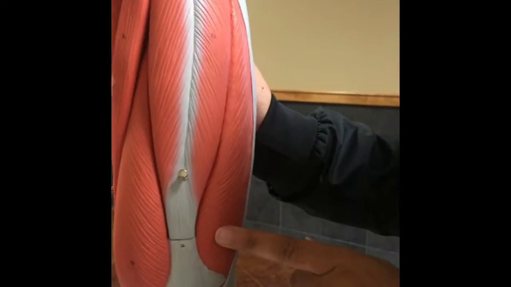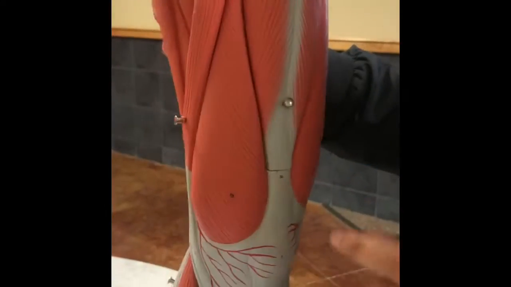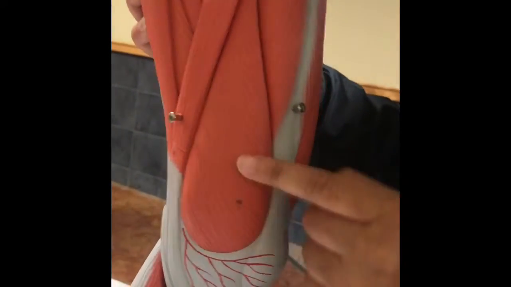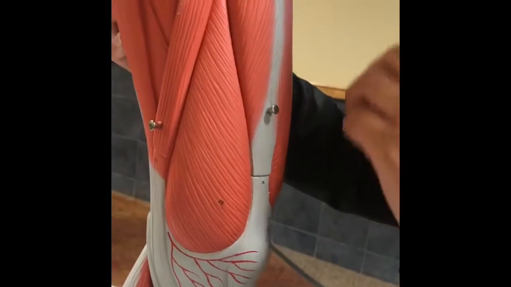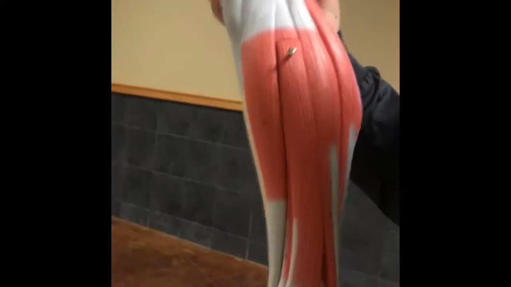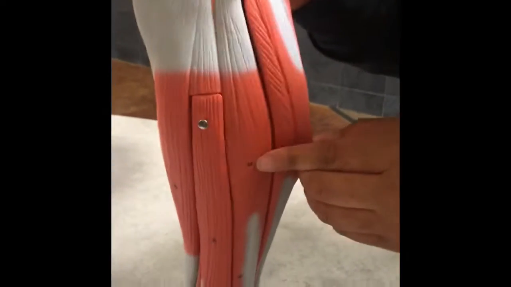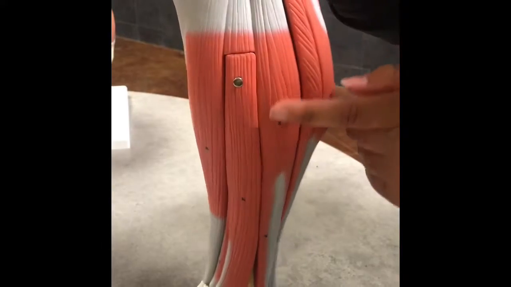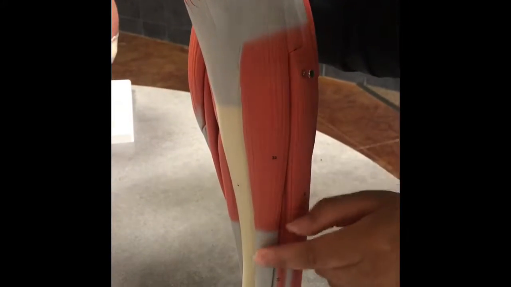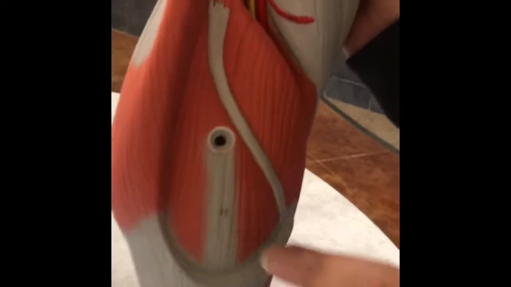And then you have the vastus lateralis, which is right here. Then you have the vastus medialis right here. And then the vastus intermedius is underneath this area right here. Then we go back down to the lower leg or the ankle. You have the fibularis longus, which is right here. Then you have the tibialis anterior, which is this area. And then you go back around. You have the gastrocnemius, which is the calf muscle area. And then the soleus is underneath this, the gastrocnemius, and this right there.